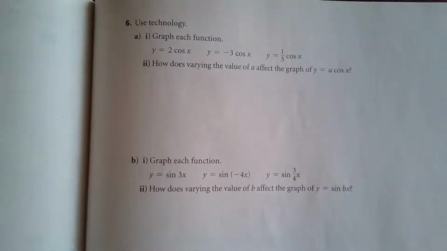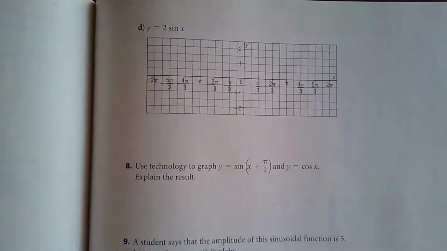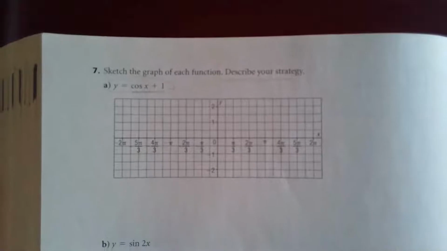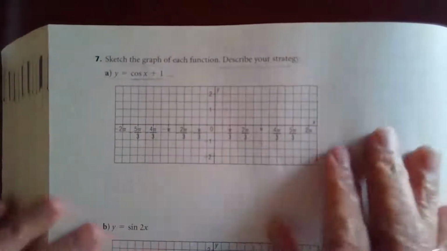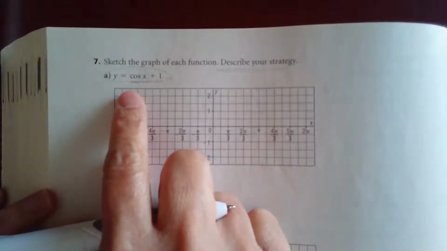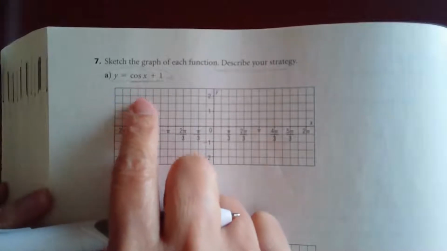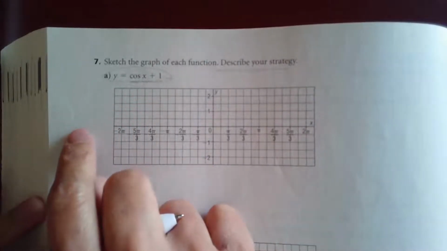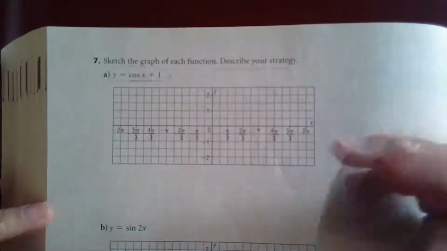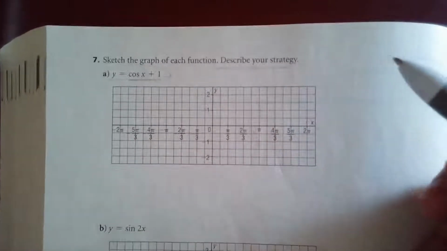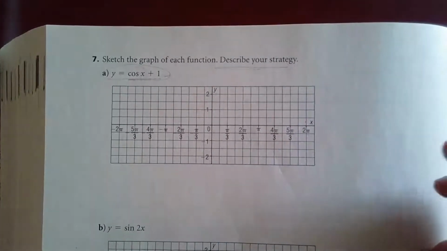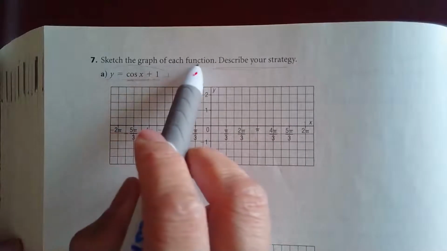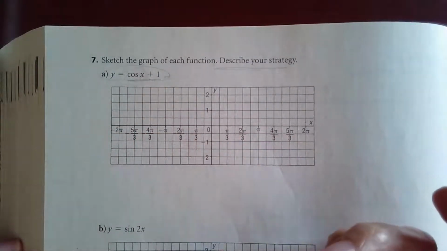Question number 6 was not assigned, so we're going to go over question number 7. In terms of question number 7, I didn't really focus on this one yesterday. We looked at the possible transformations, but we didn't really graph yesterday. So how do we sketch this graph? I didn't teach you that yesterday.